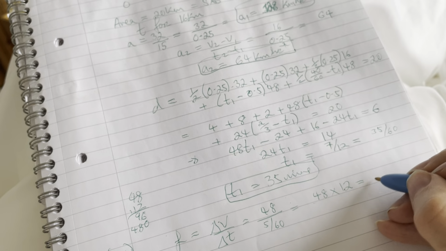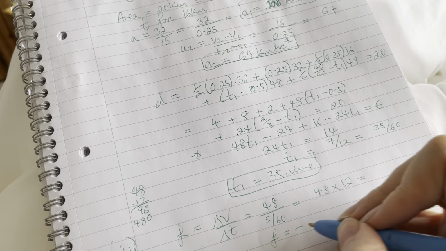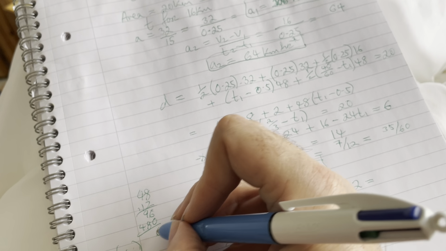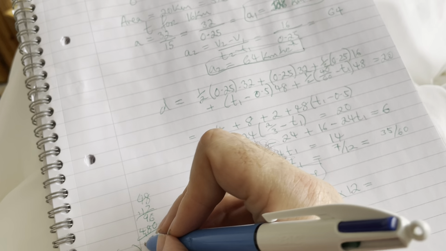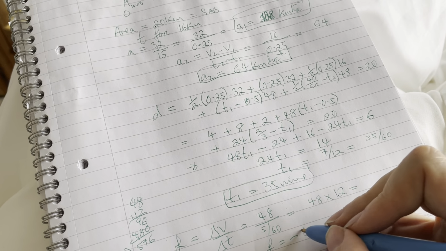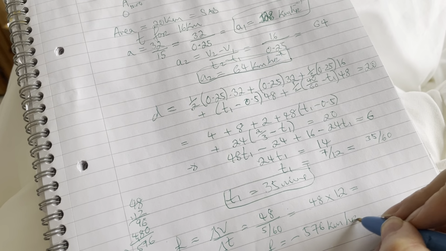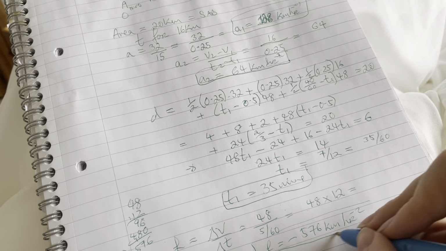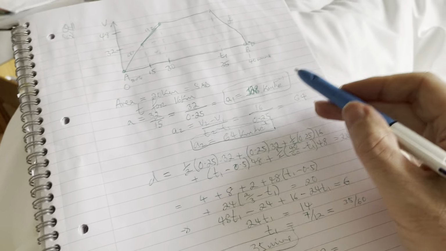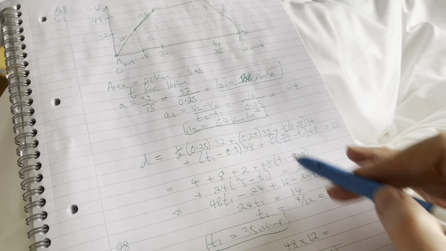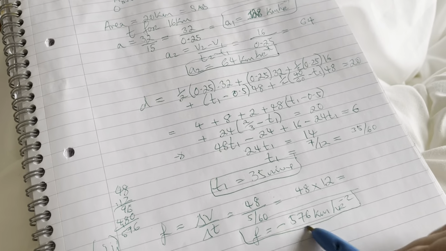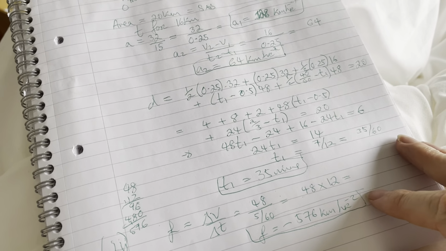That seems very, very high. But let's just trust it. Minus 576 kilometers per hour squared. Okay, but I suppose we have that up here as an acceleration. They're really putting the brakes on if that's correct. We might check that later, but that's okay for the moment.